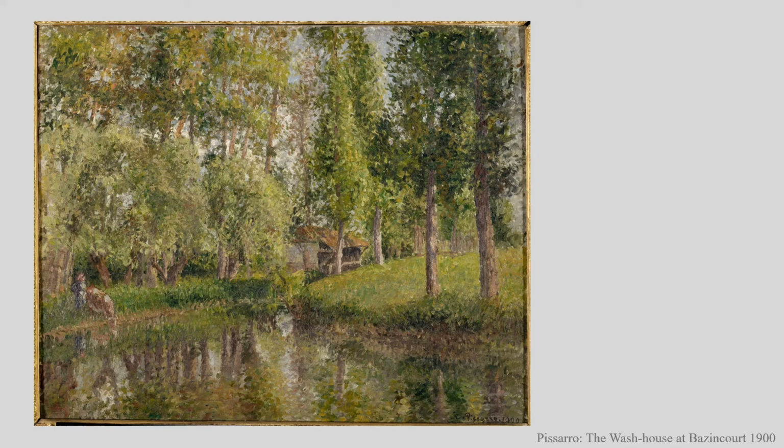These idiosyncratic features, which the critic Louis Leroy observed in 1874, you can see persisting a good 26 years later in Pissarro's late masterpiece, The Wash House at Bazincourt, painted in 1900.